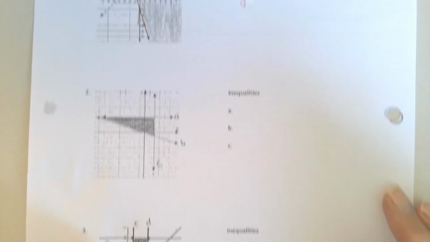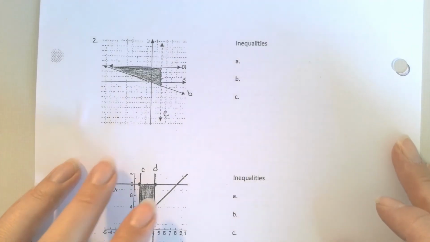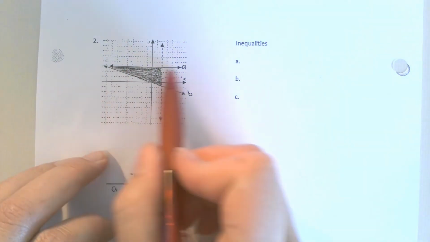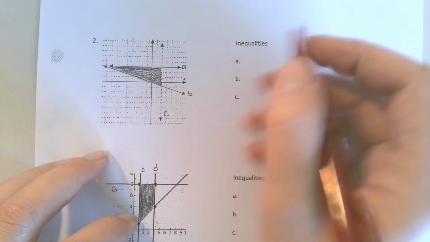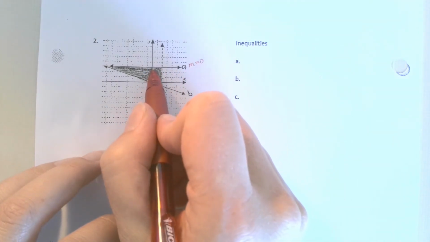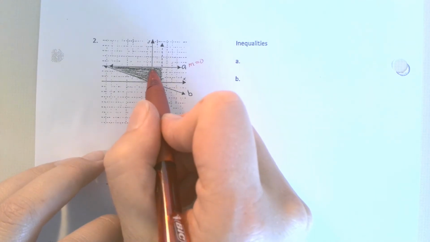All right, on the next one, we have a vertical line here. We have a horizontal line for A. So let's start with that. The slope here is 0. All right, no rise, no run. Well, sorry, no rise and a run. And the y-intercept is at 1, 2, 3.